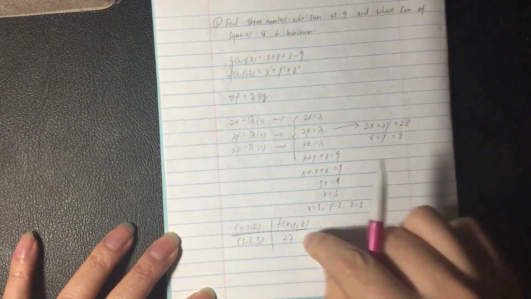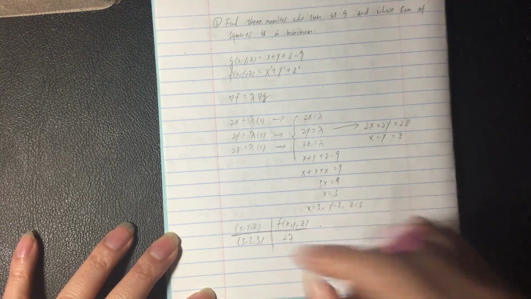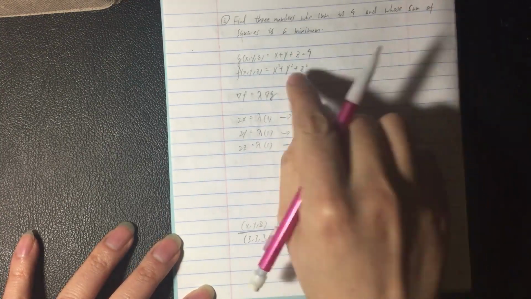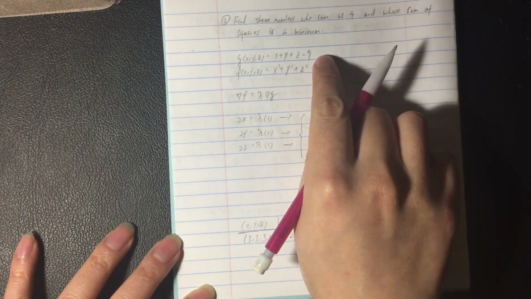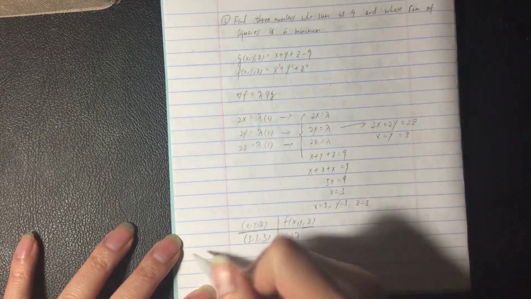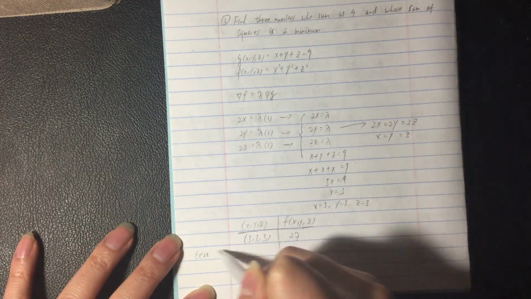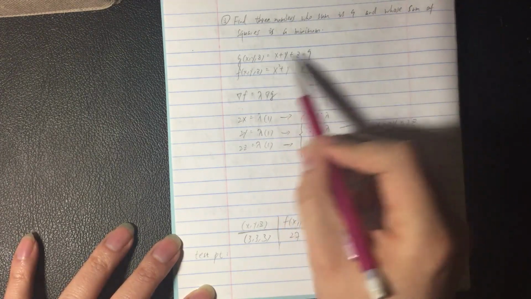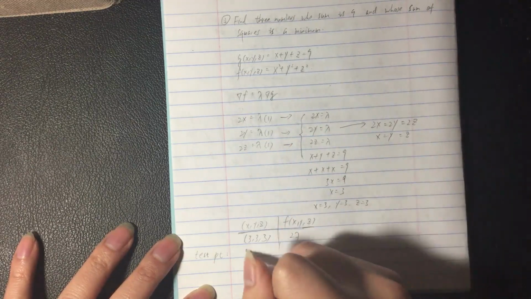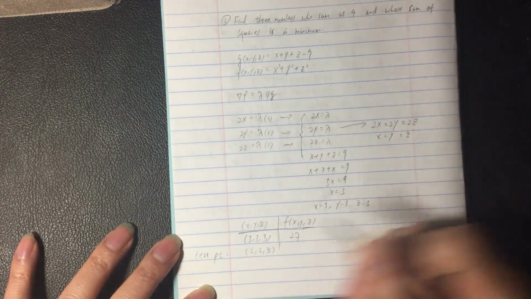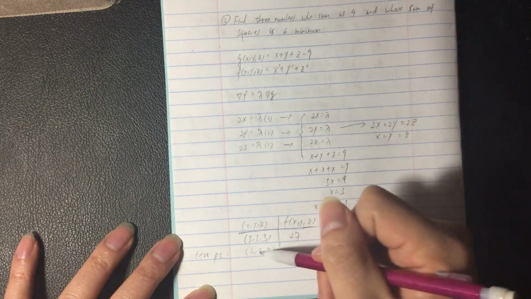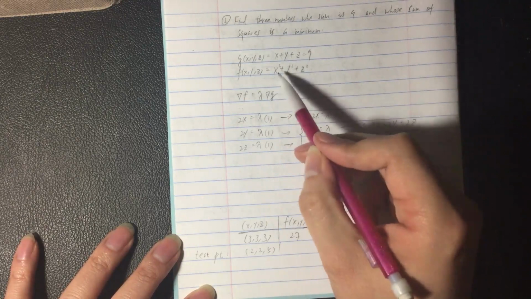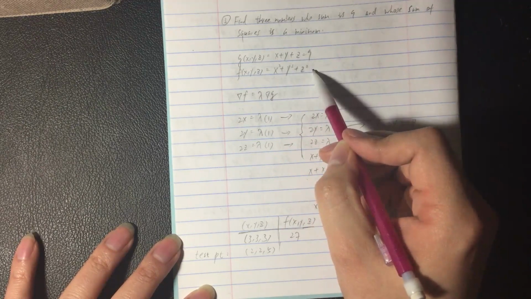If we only find one value here, we can't tell whether this is a maximum or minimum. So in this case, we need to find a test point that satisfies the constraint. For the test point, I can use 2, 2, 5. 2, 2, 5 is a test point that satisfies the constraint. If I plug in 2, 2, 5 into function f, I have 2 squared plus 2 squared plus 5 squared. 4 plus 4 is 8, 8 plus 25 is 33.